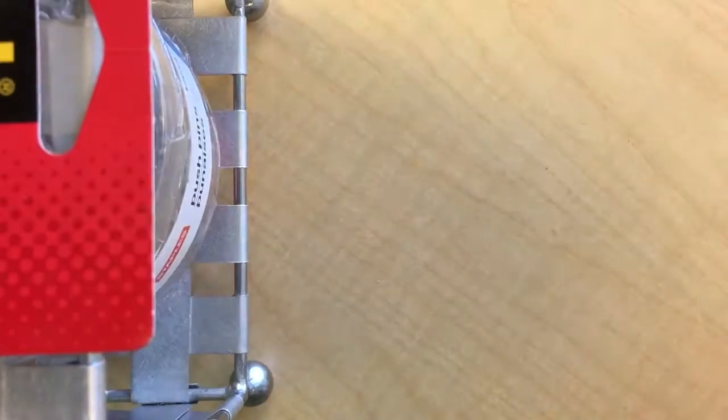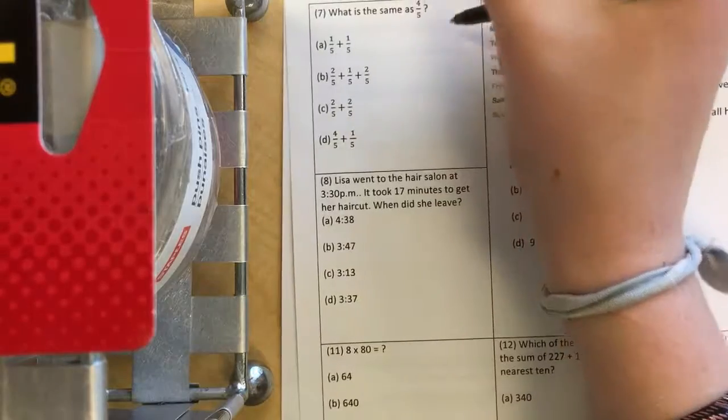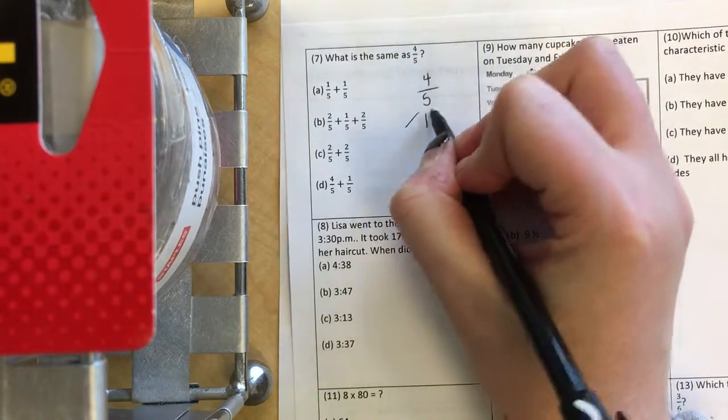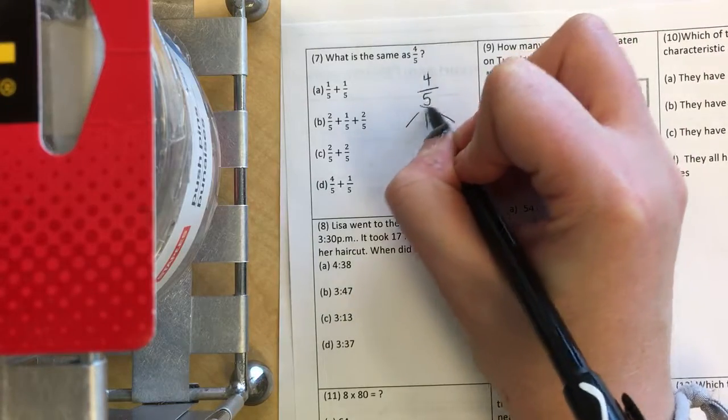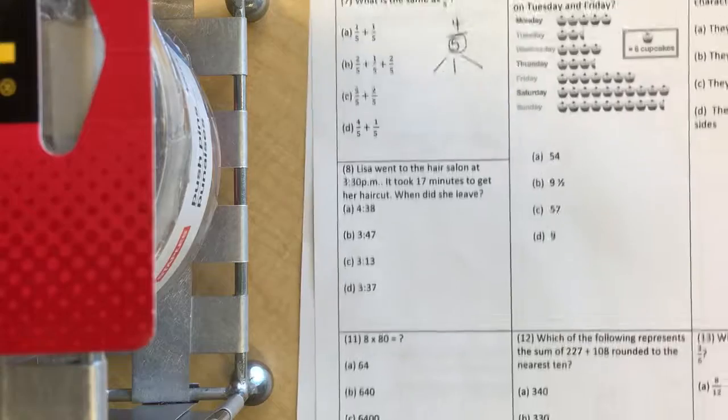Number 7 is asking what is the same as 4/5, and we can use a number bond to figure that out. We want to be looking for the same denominator, and then our numerators equaling up to 4.